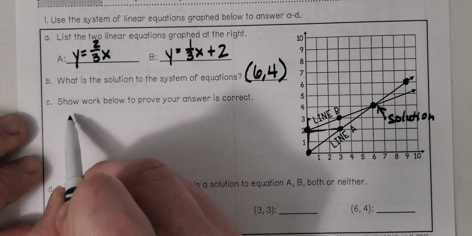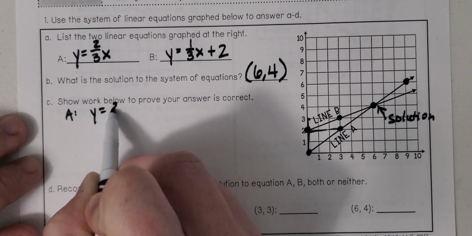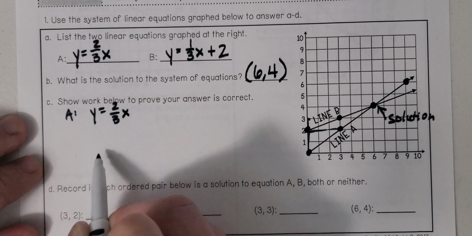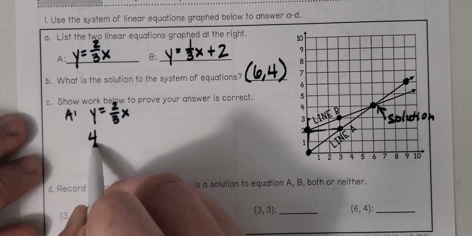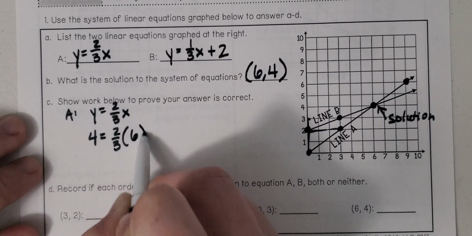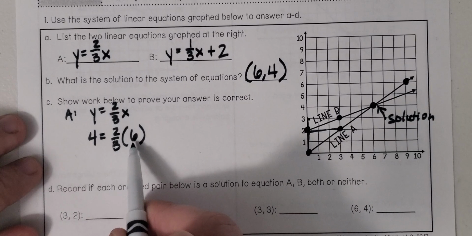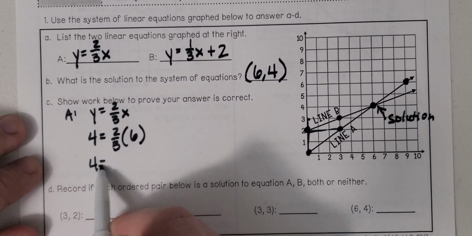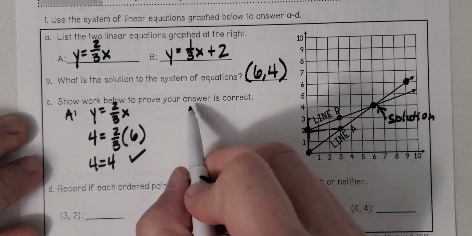So when I prove my work, if I do A, I would have my equation. And instead of my x and my y, I'm going to plug in these numbers. So my y number is 4. And my x number is 6. If I take 2/3 times 6, it will equal 4. I can type that into my calculator.